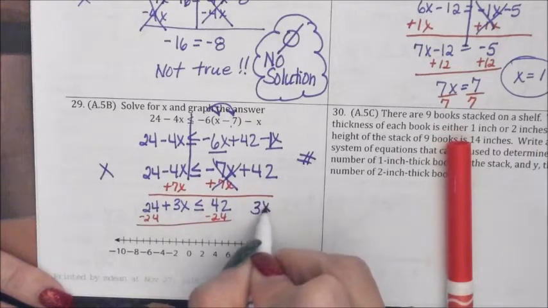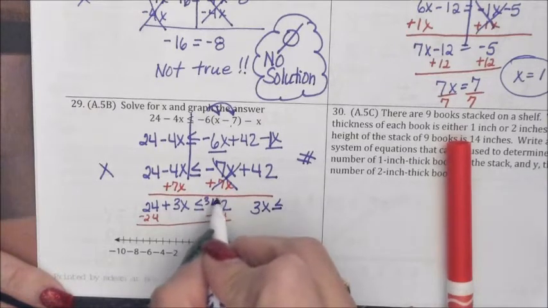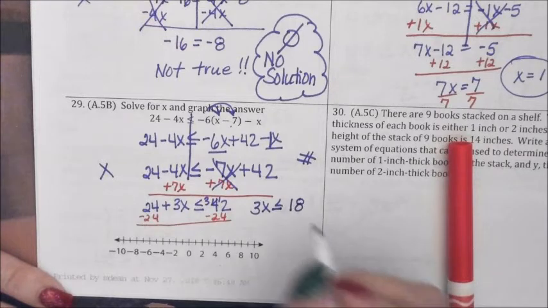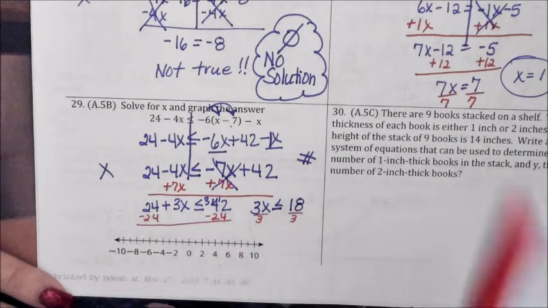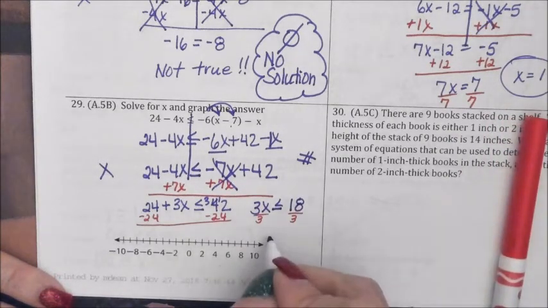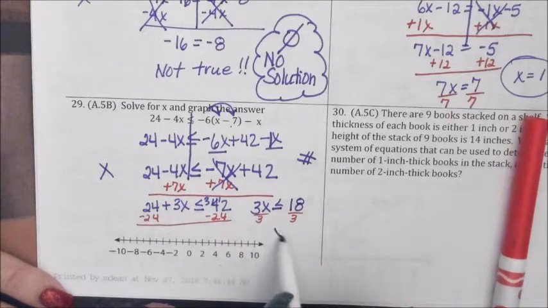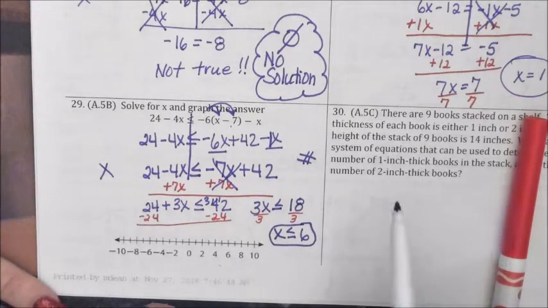So 3x less than or equal to, let's see, 3, 12, that'll be 18, and it'll be a positive. Divide by 3. Trying to let you catch up. I know I did that fast. X is less than or equal to 6.